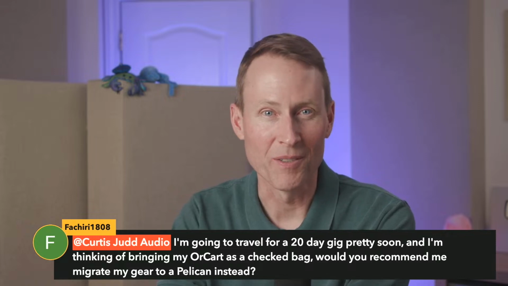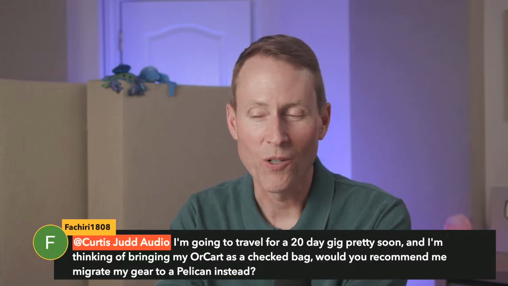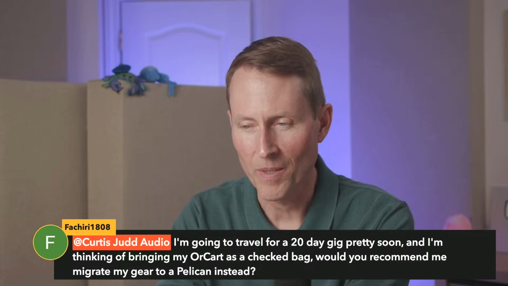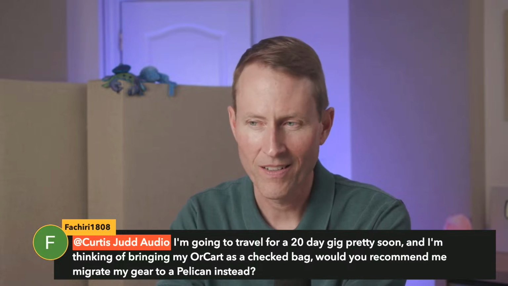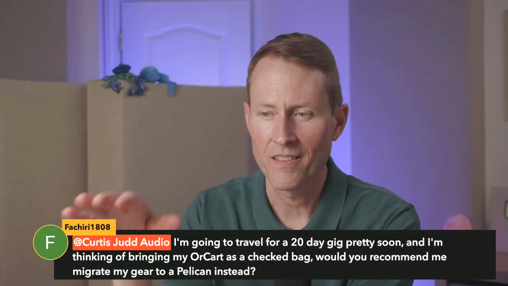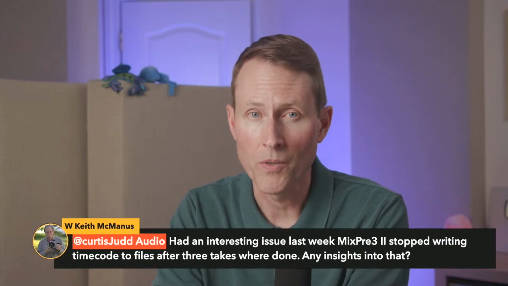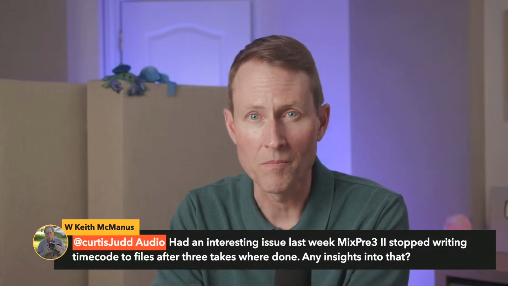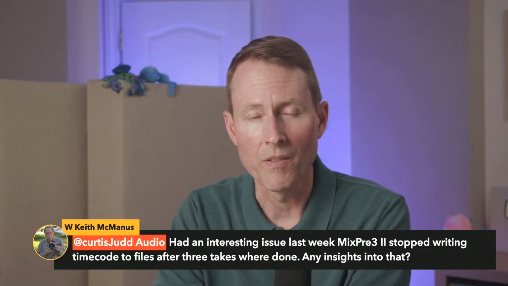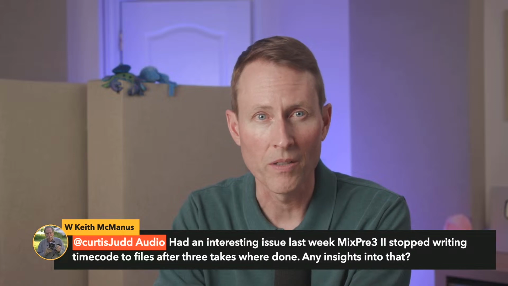Yeah, I absolutely would. The ore cart, for those that are not familiar with it, is kind of a semi-hard, kind of little mini cart thing that you can take on set. I don't think that's going to provide the protection you need. I would definitely get a Pelican case. Now, remember that your batteries are going to need to go in the cabin, most likely. But everything else, certainly your mixer, I would put in a Pelican case.